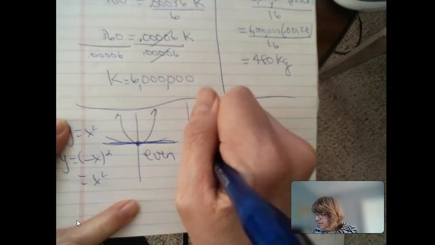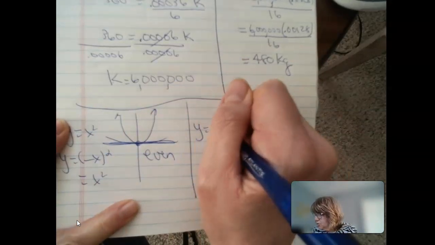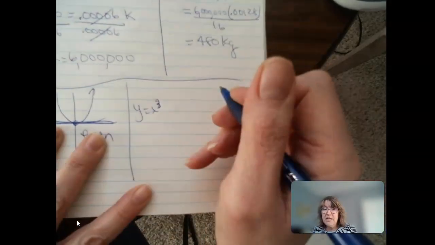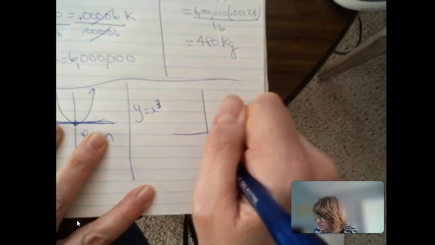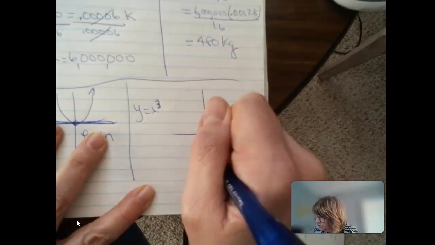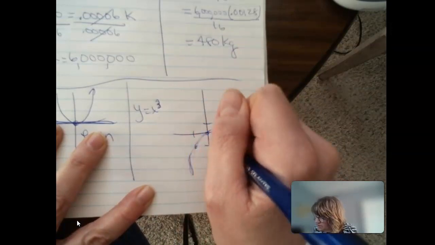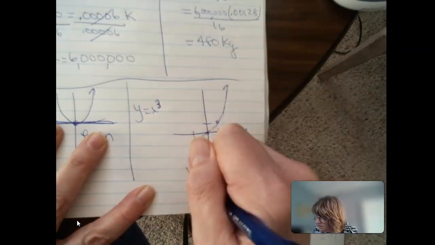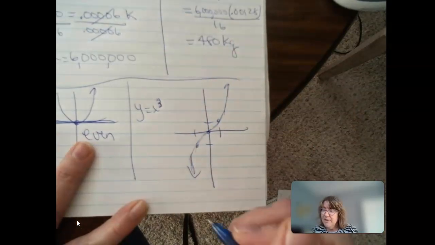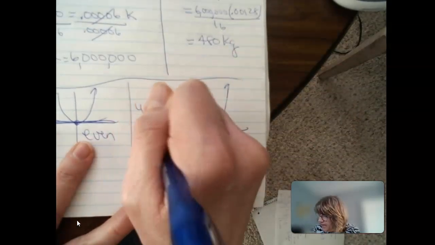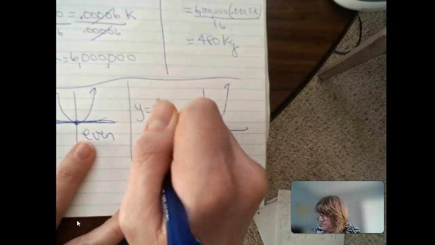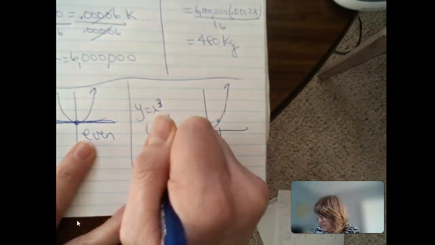If I have something like y equals x cubed, right, and if you graph that, (0, 0), (1, 1), (negative 1, negative 1), this kind of does a little disco-y thing. Something like that. If you look at this, if you sub in a negative x, where the x used to be, a negative times a negative times a negative is still negative.